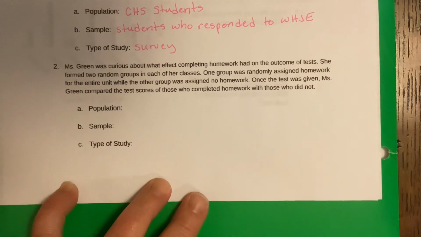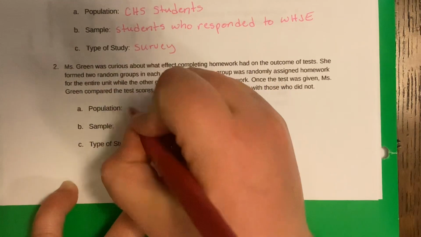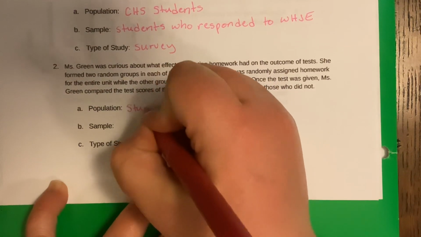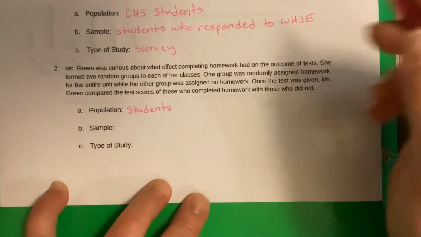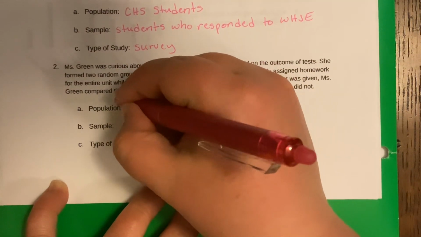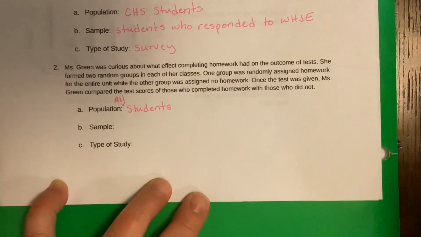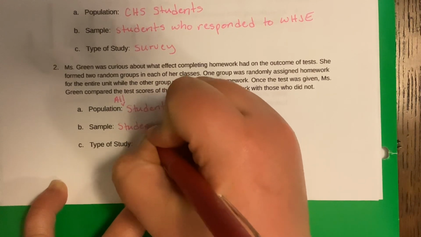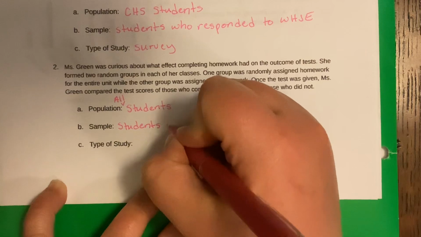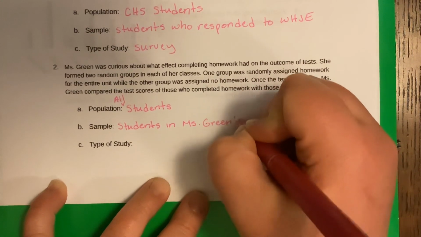All right, so then that means the population here is going to be all students, or students in Ms. Green's classes. Or all, we should say all students, because I think she is trying to talk about how it affects all students. Now, the sample are going to be the students in Miss Green's classes.